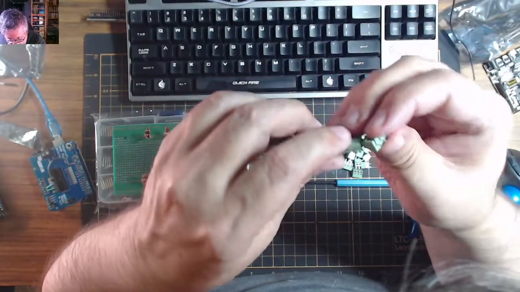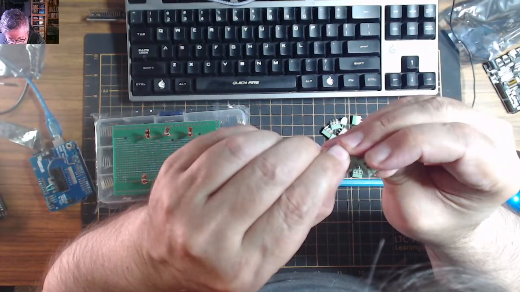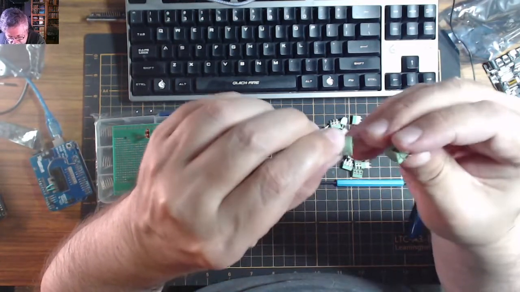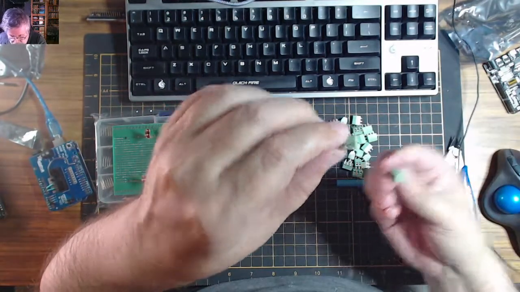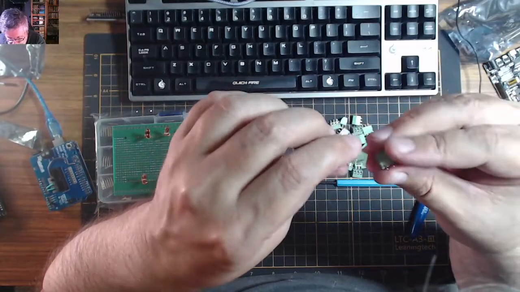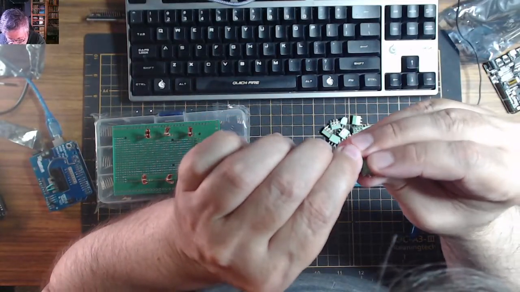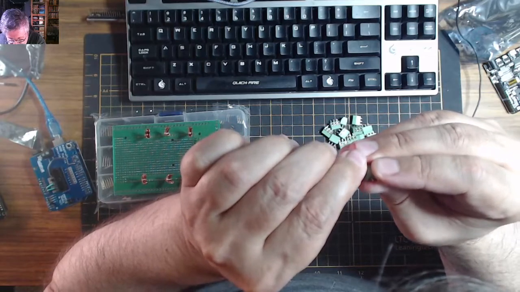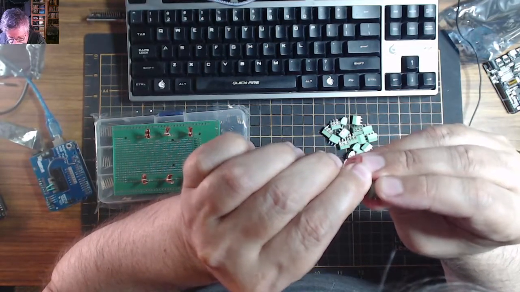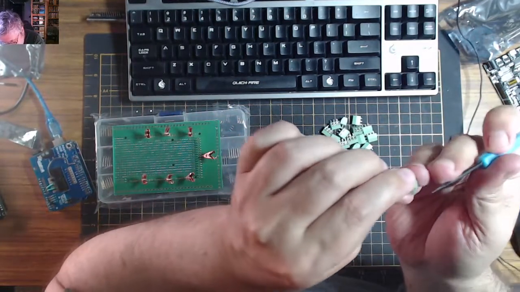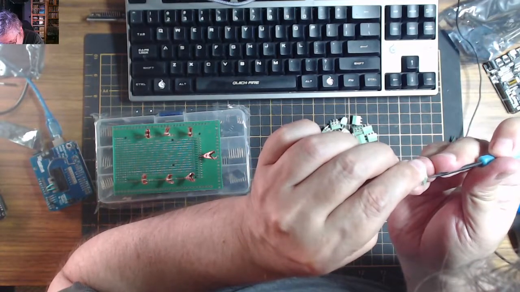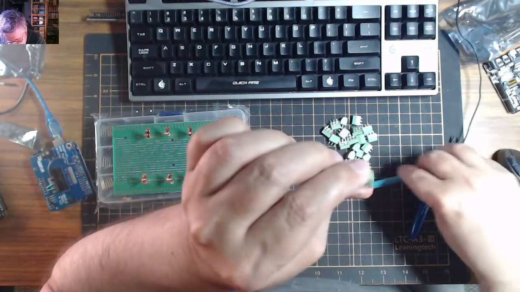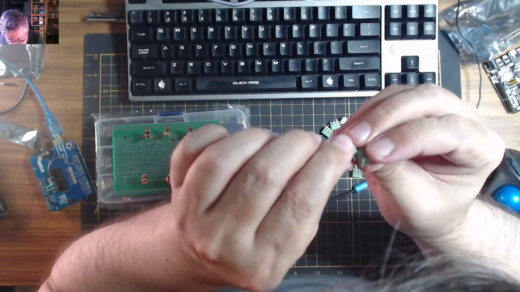Hey, we're on a roll here. Nope, not that one. That is backwards. We need this side. Well, we're not getting into that because that is a little bit... Yes. Man, the tolerances on these are fine.